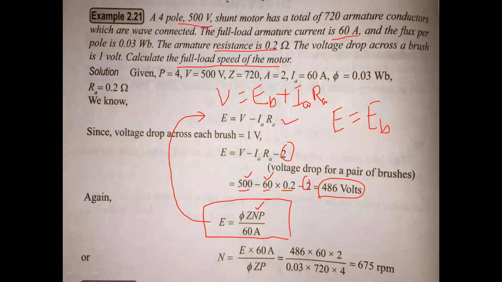So this value is calculated here. So you substitute in this equation, then calculate the speed. So speed equal to E into 60A by pi ZP. E value 486. So this is wave connected. Wave connected means capital A equal to 2. A equal to 2 for wave connection.